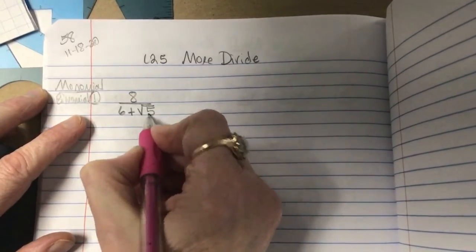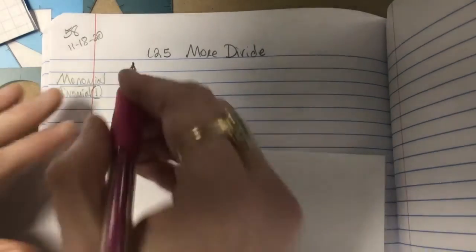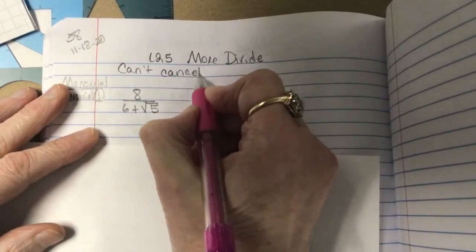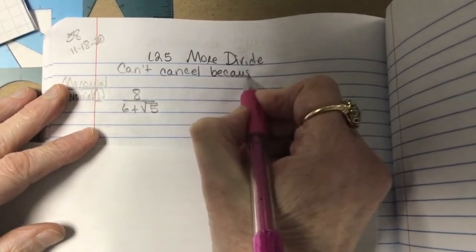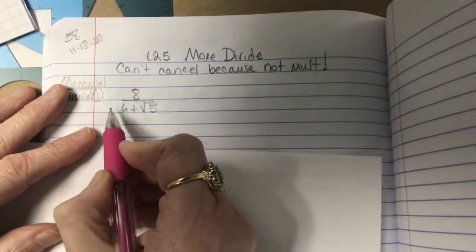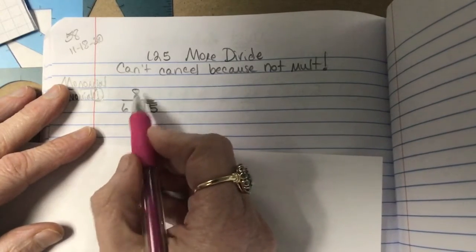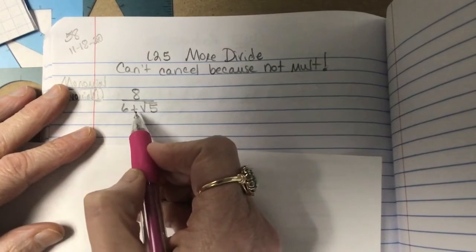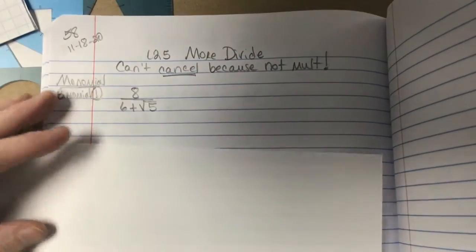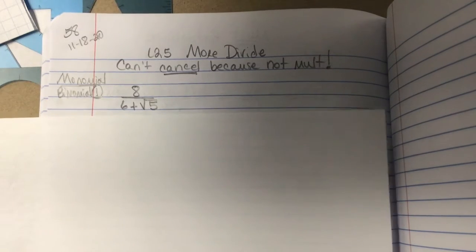We're going to do 8 over 6 plus the square root of 5. Now we're going to do a different way of reducing. You can't cancel, because it's not multiplication! We're not making these multiplication, and you cannot start canceling the 8 and the 6. That's not going to work. You can only cancel if you had all of this in the top. It's not going to happen. So in this case, don't be canceling until we get to the last step, and I'll show you how we're going to handle that.